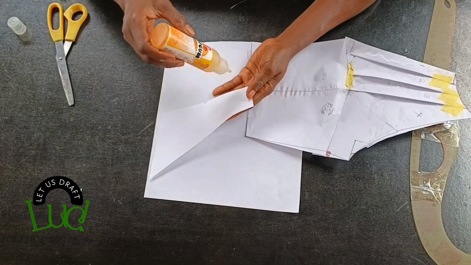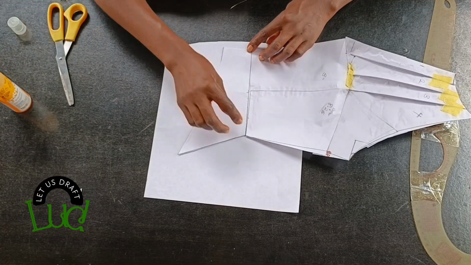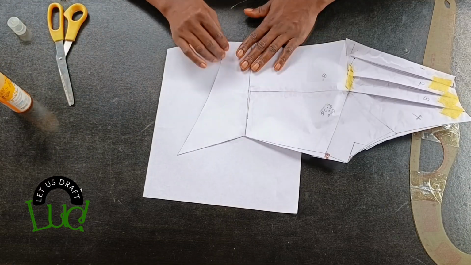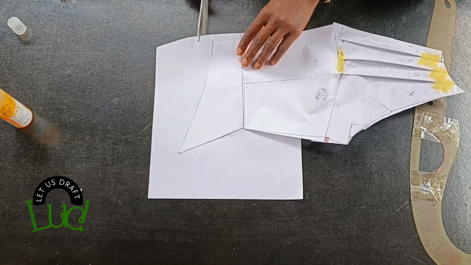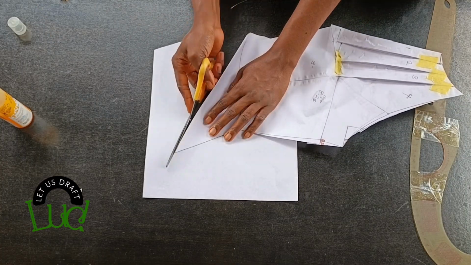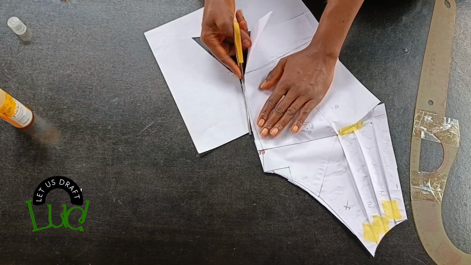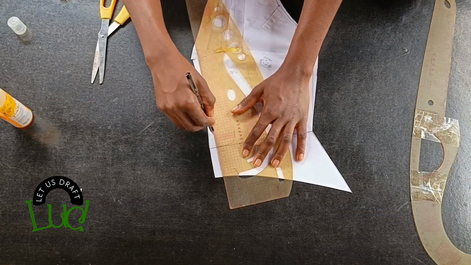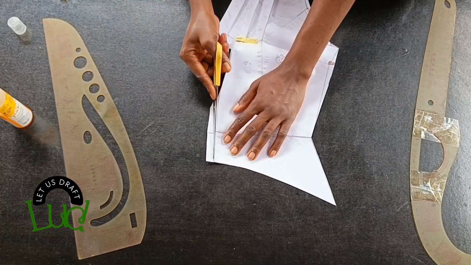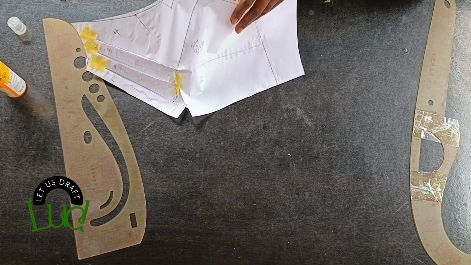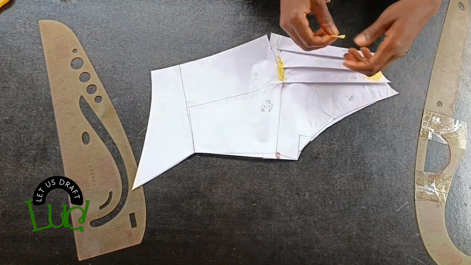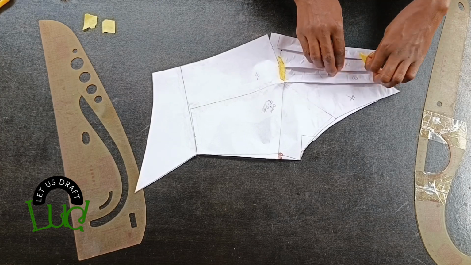Then I'm going to match the skirt up on the waistline and apply my water glue and tape it down this way. And of course, I'll just go ahead and cut it out, and after cutting it out, I'm going to be making the center front straight so that it will be easy for us to transfer to the fabric. So after making it straight, I'm going to cut out the excess, and then I'm going to open up this part that we taped down earlier, just like this.